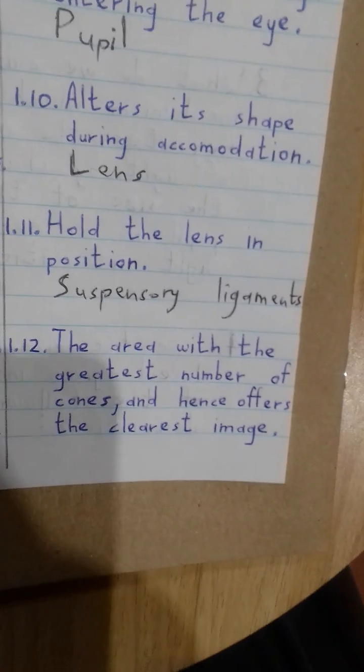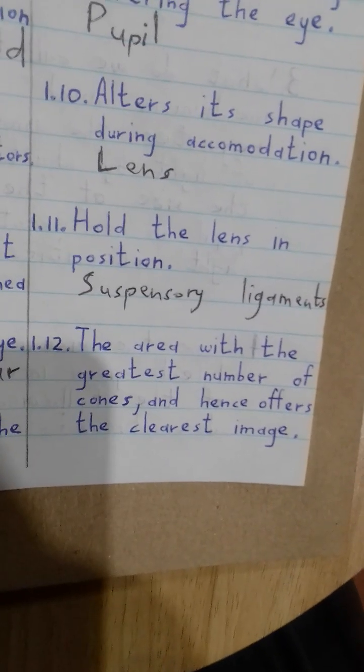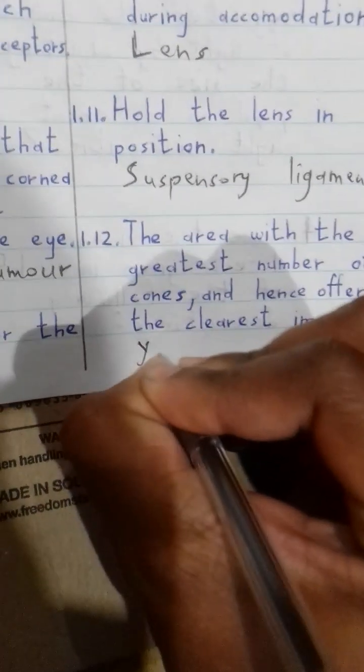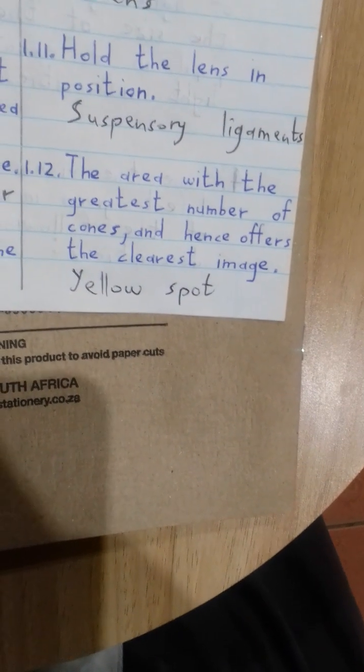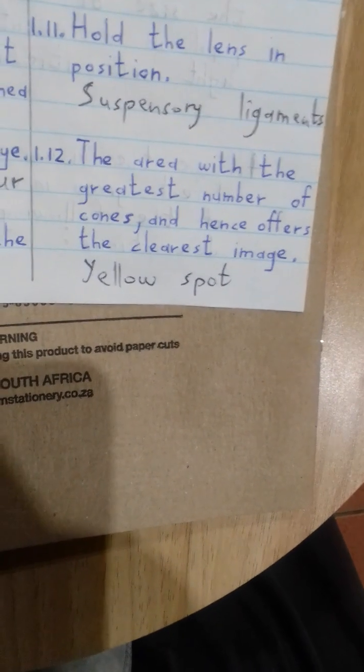1.12, the area with the greatest number of cones and hence offers the clearest vision. The area with the greatest number of cones is called the yellow spot, or macular lutea, but yellow spot is sufficient. And its central point is called the fovea centralis. It is where the clearest image is formed.